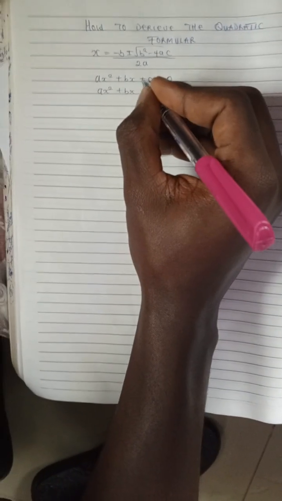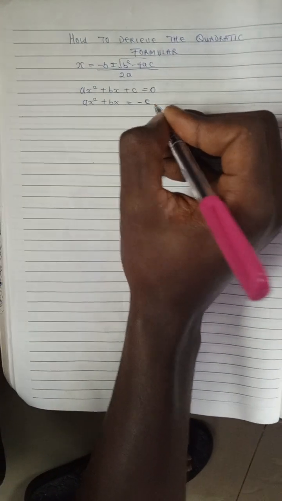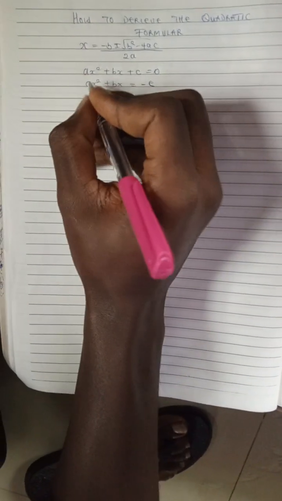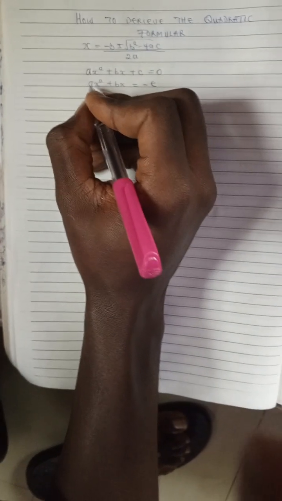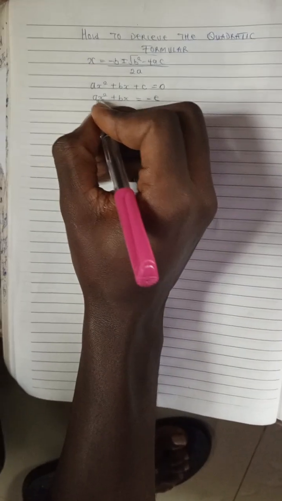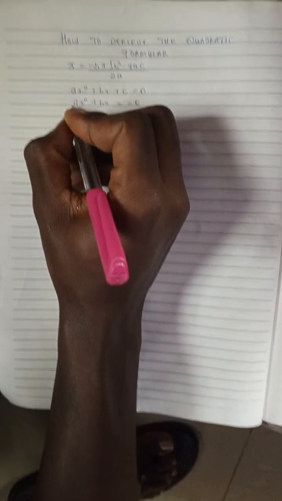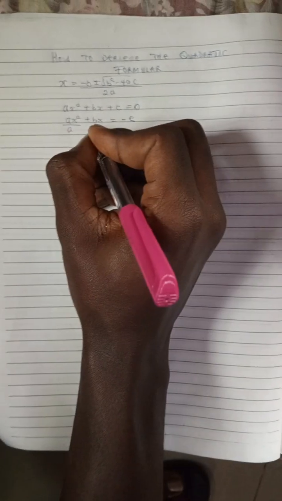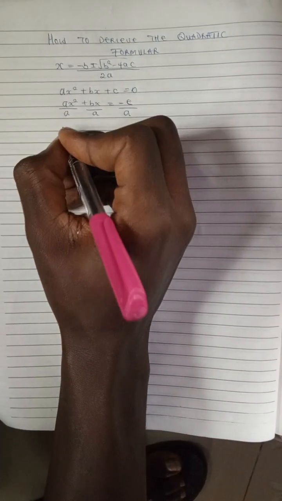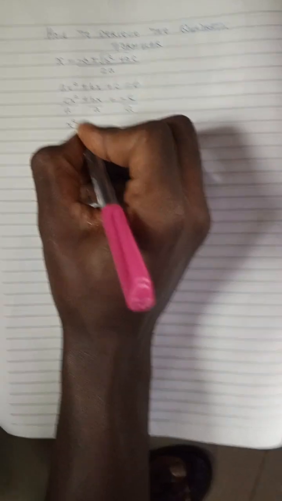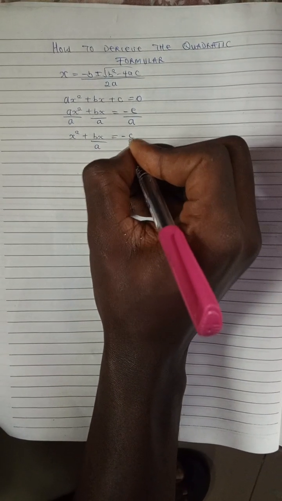Because it is a positive c, when it is crossing over to the other side, it turns to a negative c. Now the next thing to do is to make the coefficient of x squared equal to 1. So we don't need a in front of x squared. By dividing all through by a, a will cancel a here, and we'll be left with x squared plus bx over a, giving us minus c over a.